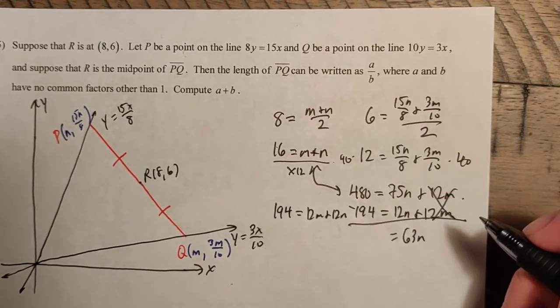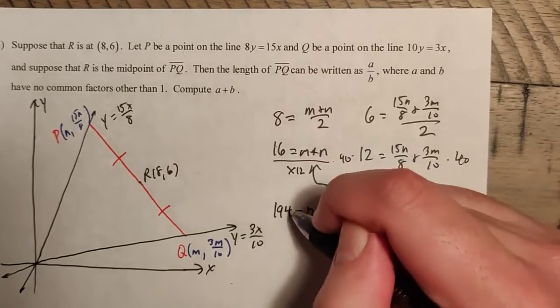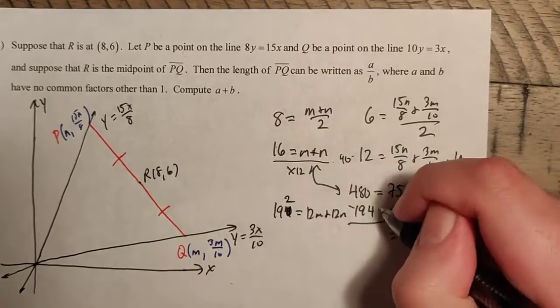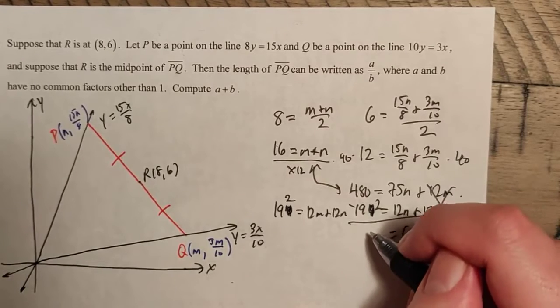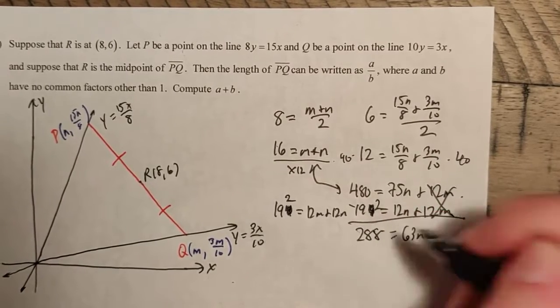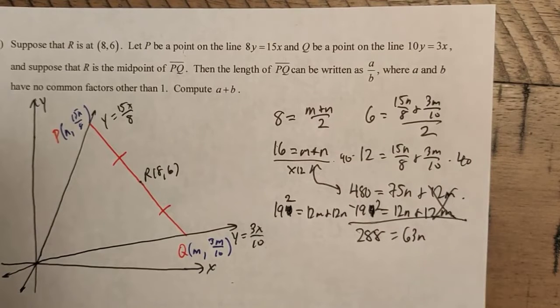Wait a minute. Oh, I'm sorry, I screwed up. This should be 192 here. I apologize. So I'm going to go ahead and fix this here. This is a 192 here. We can do that. We set this up here, and this should be 288 instead. I apologize, ladies and gentlemen. You know, sometimes my mental batteries are still not running properly.